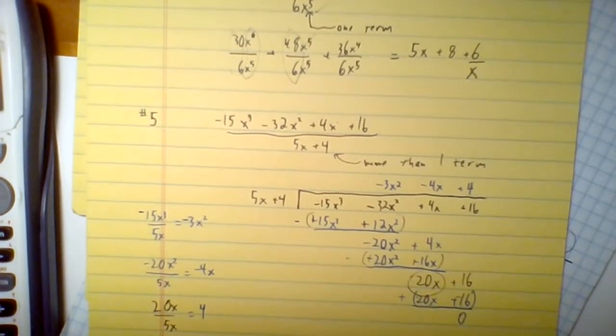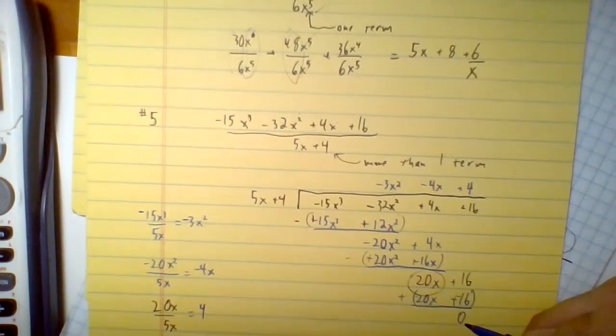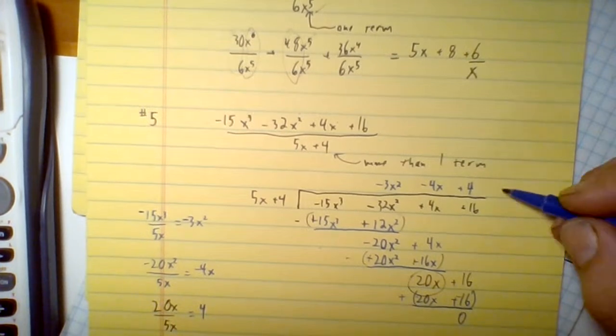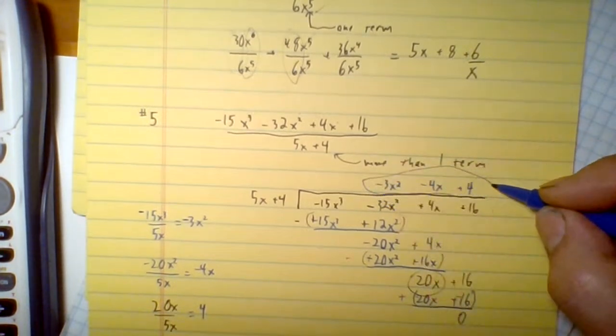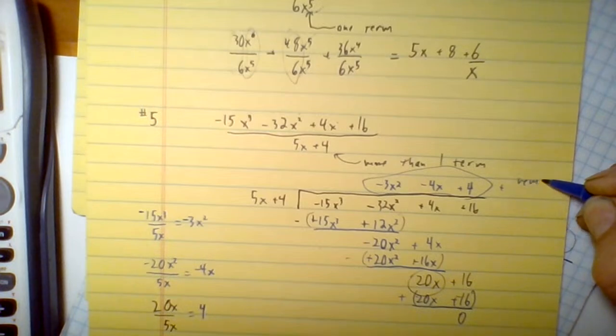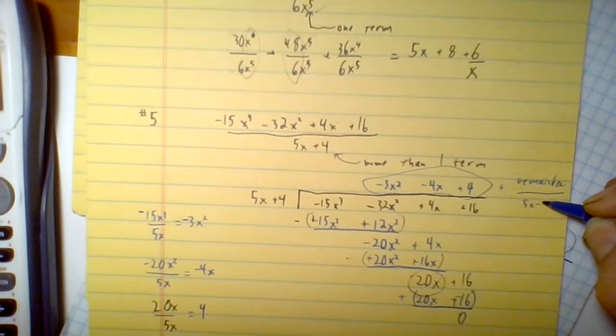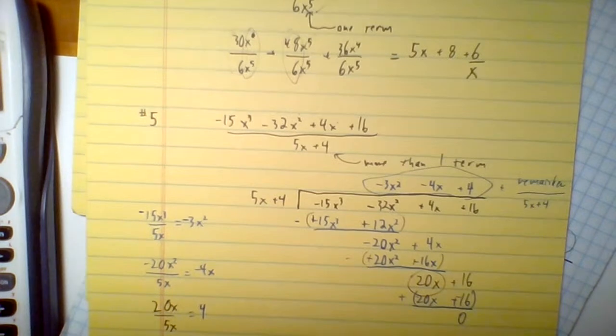So that was a good start on the simpler ones. If you have a number left here, you can't really go any further with it because you can't do a number divided by an x with polynomials. So if you have a number left here, it's your remainder, and you're going to write this as your quotient plus remainder over 5x plus 4, the thing you're dividing by. It stays as a fraction piece. But if your remainder is 0, 0 over anything is 0 anyway. Don't really need to write that. There we go. We just have the quotient for those.